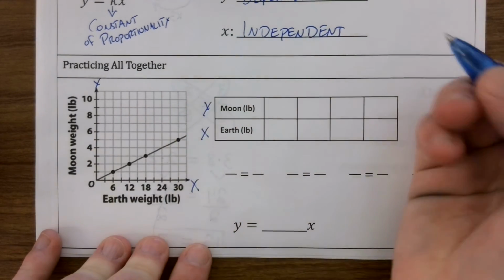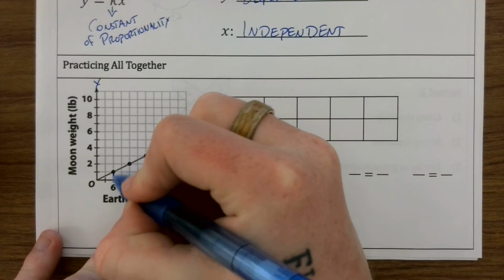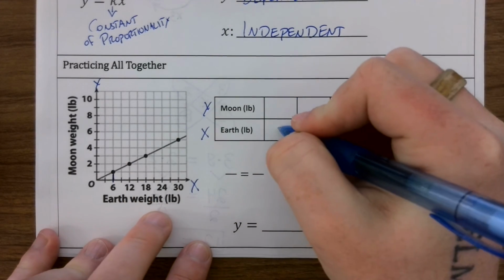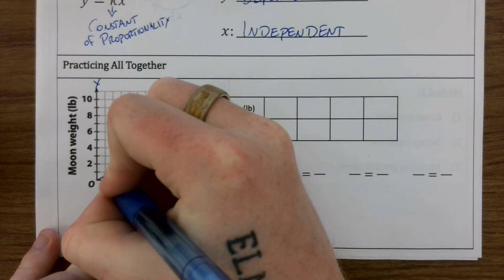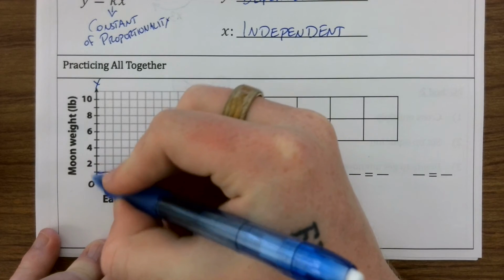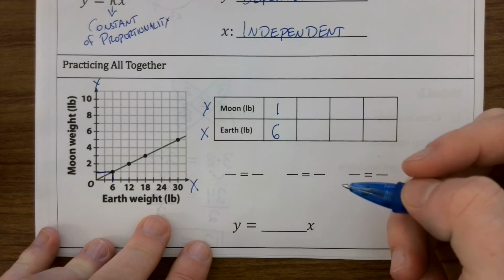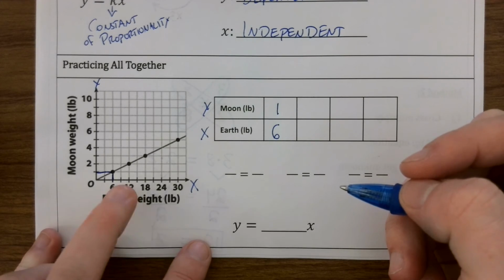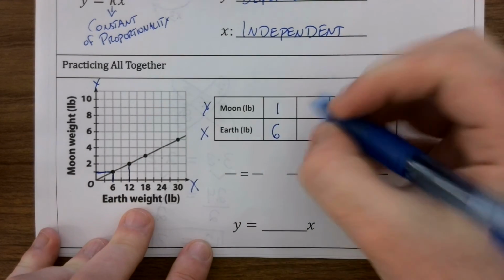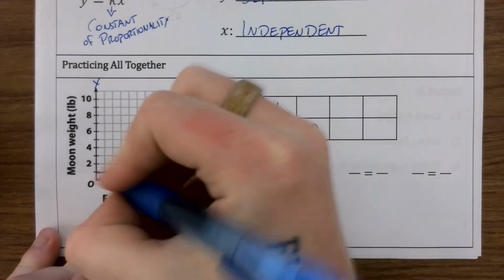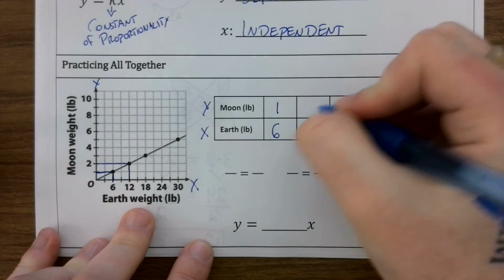So we already have our points. Let's look at our first point here. 6 earth pounds is equal to, between 0 and 2 is 1, is equal to 1 moon pound. Here we have 12 earth pounds is equal to 2 moon pounds.